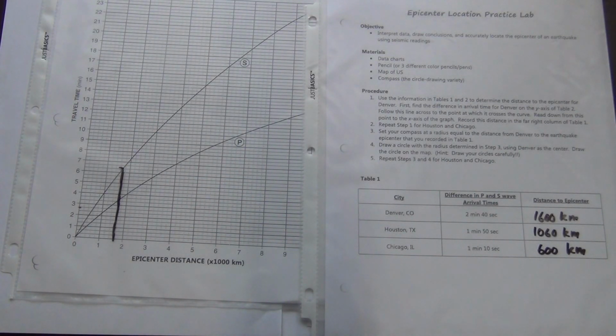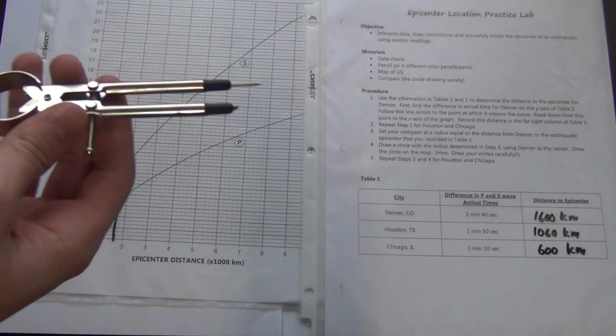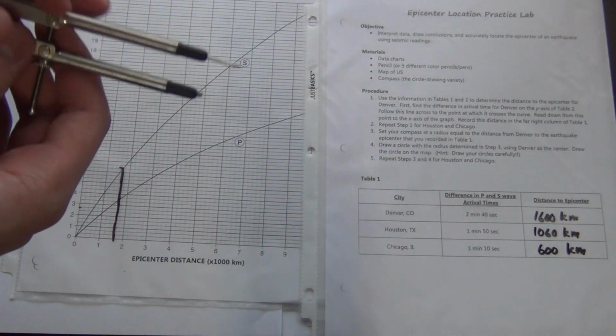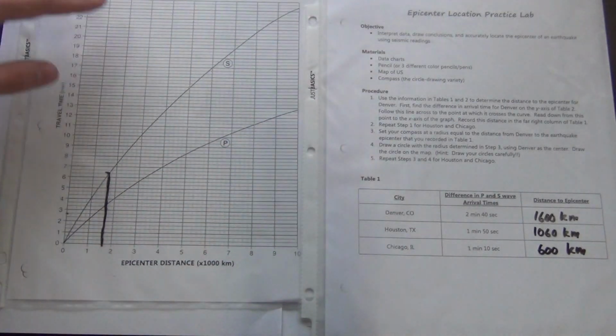I'm not going to do that for the other two, but just so you know, that's how you would do it with a compass. I am going to give you a compass going into your competition. However, I don't think you need these graphs.